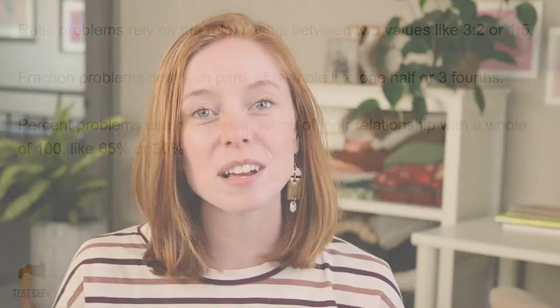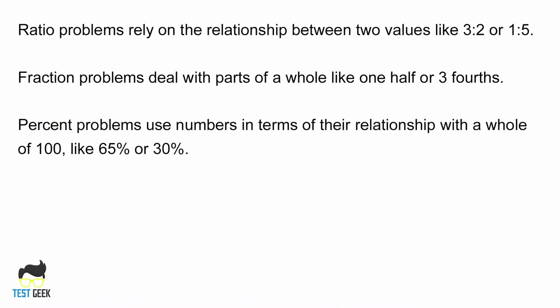Ratios, fractions, and percents, you can think of these as all part of one category of math problems on the SAT or ACT. They all deal with parts of a whole or the relationship between two values. Ratio problems rely on the relationship between two values like 3 to 2 or 1 to 5. Fraction problems deal with parts of a whole like 1/2 or 3/4. Percent problems use numbers in terms of their relationship with a whole of 100, like 65% or 30%.